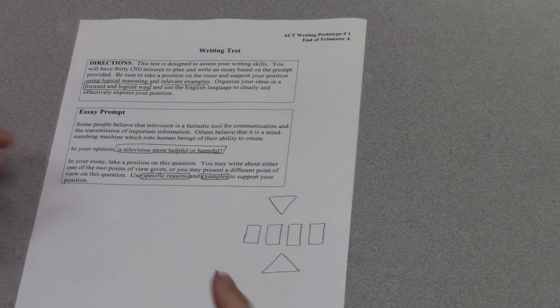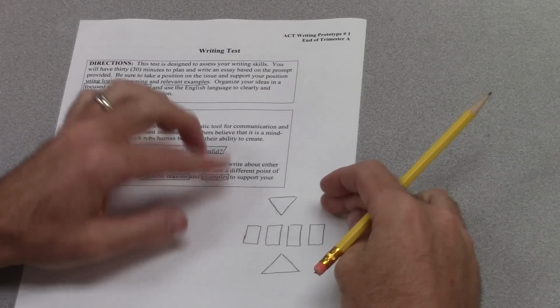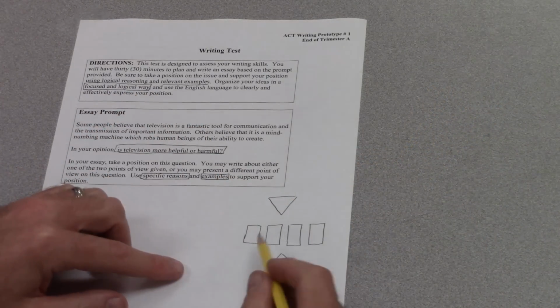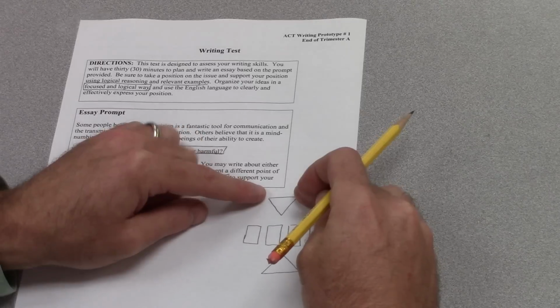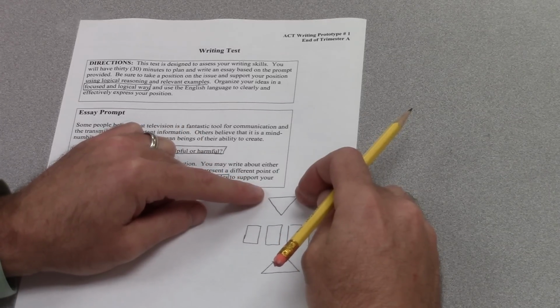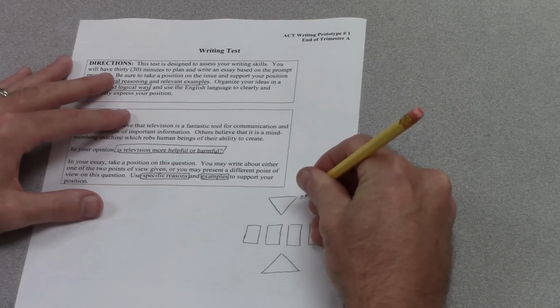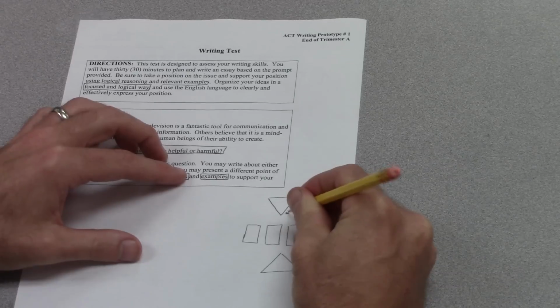Okay, before we write this, here's the structure we're going to try to follow. You can see I've just drawn it over here on the edge of the paper. We've got the triangle, then 4 rectangles, and then a triangle going down the other way. This triangle up top, we've talked about in class. The triangle symbolizes this: you're starting off with a big idea or a broad idea, a big concept, and you're narrowing down to a point.